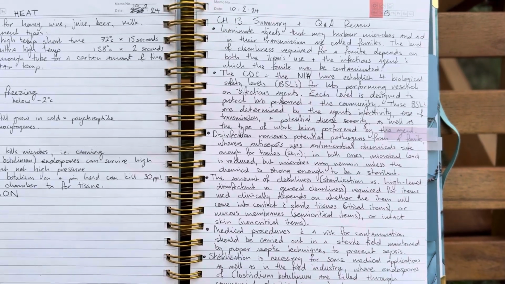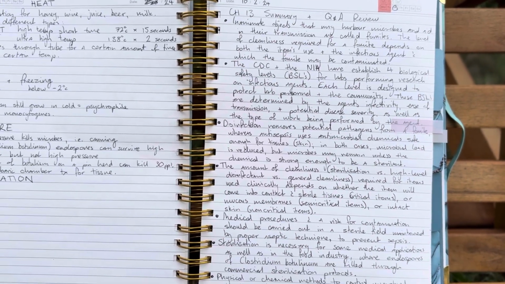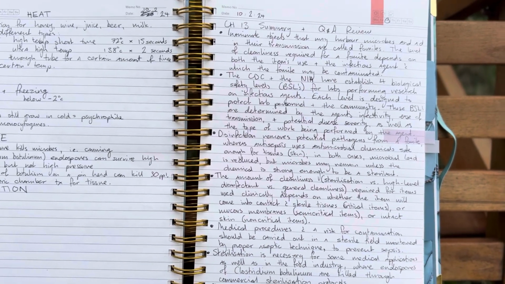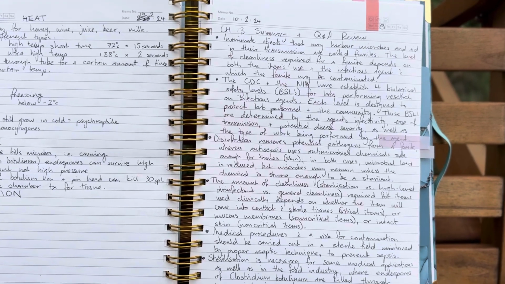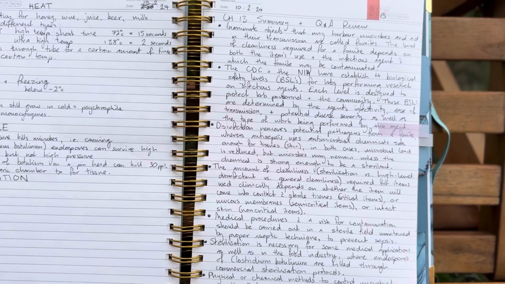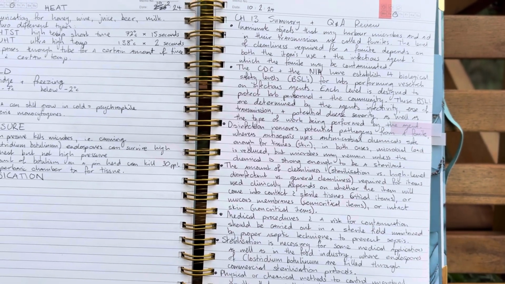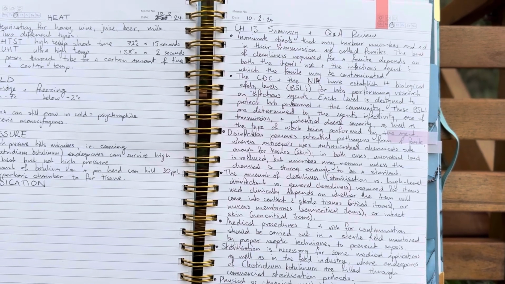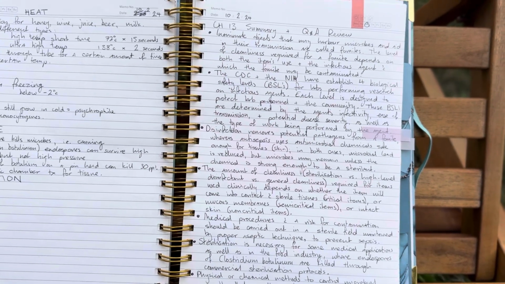Disinfection removes potential pathogens from a fomite, whereas antisepsis uses antimicrobial chemicals safe enough for tissues like skin. In both cases, microbial load is reduced, but microbes may remain unless the chemical is strong enough to be a sterilant.